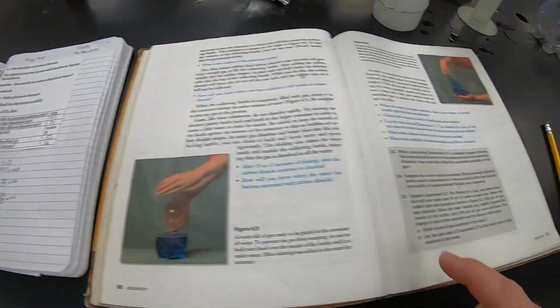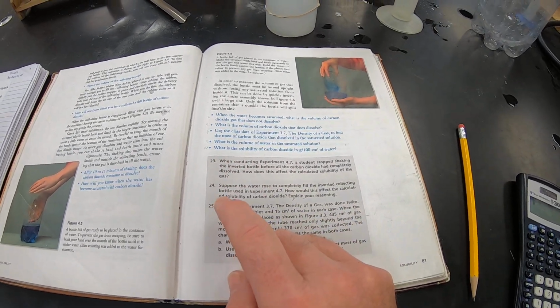And then what's the solubility in grams per 100 cubic centimeters of water? That's this 0.16. So you need to answer questions 23, 24, and 25 for this lab.